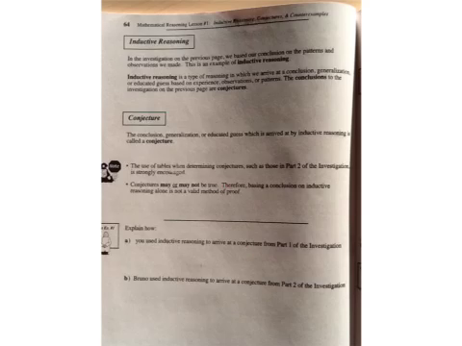Okay, inductive reasoning. In the investigation on the previous page, we based our conclusion on the patterns and observations we made. This is an example of inductive reasoning. So based on the patterns that we looked at, we figured out what the next thing would be. Inductive reasoning is a type of reasoning in which we arrive at a conclusion or generalization, or educated guess based on experience, observations, or patterns.